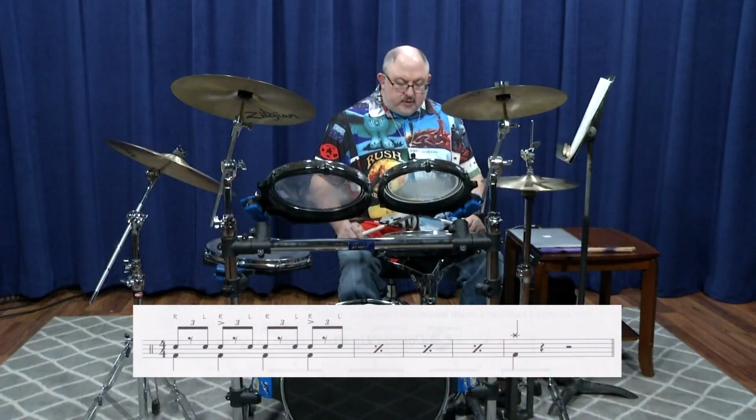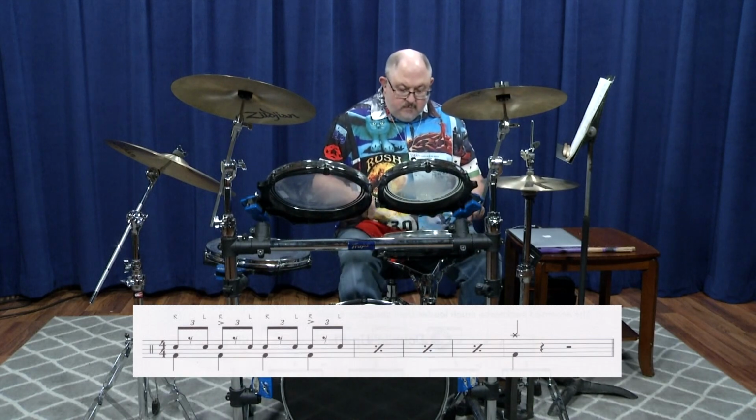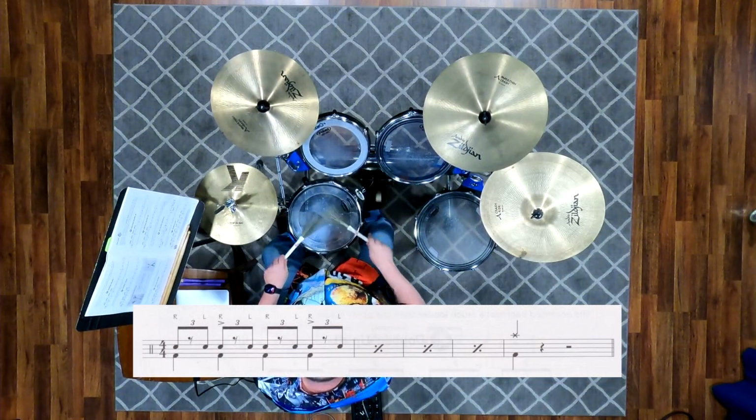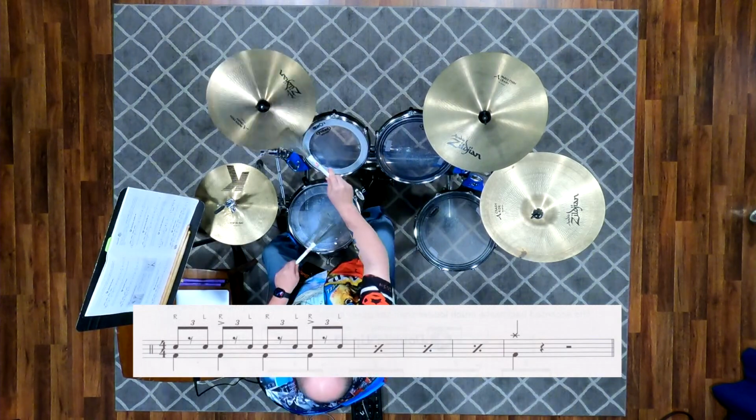If I play that double time, it would sound like this. Okay, so again, brushes are used for playing softer. As you can see, a big difference.